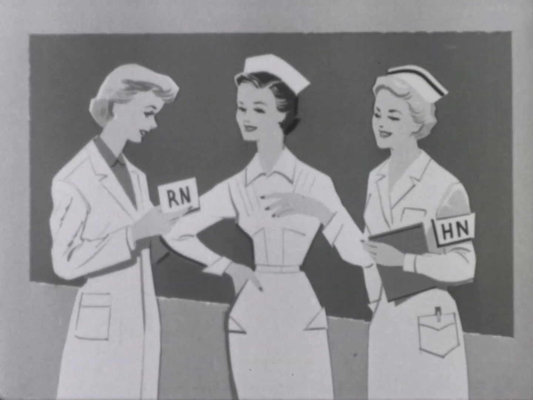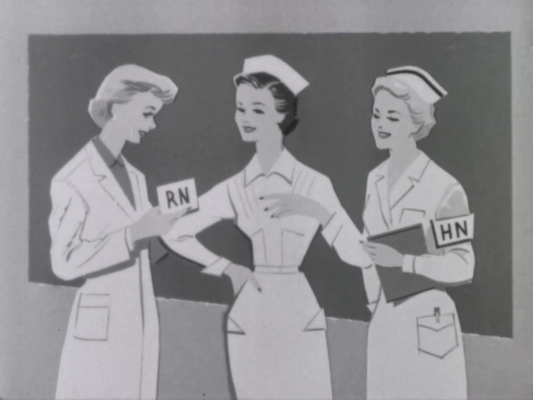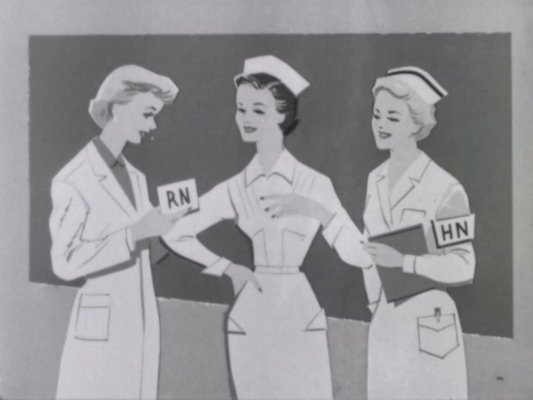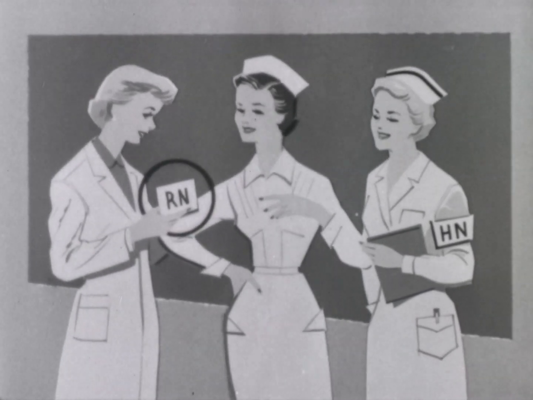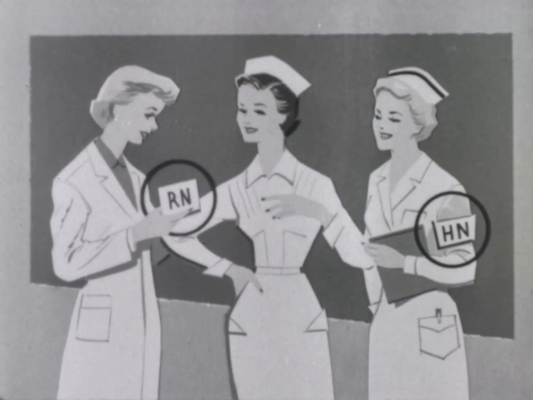The personnel who are to be observed are tagged with cards which identify them according to their job title. RN for professional nurse, HN for head nurse, and so on.